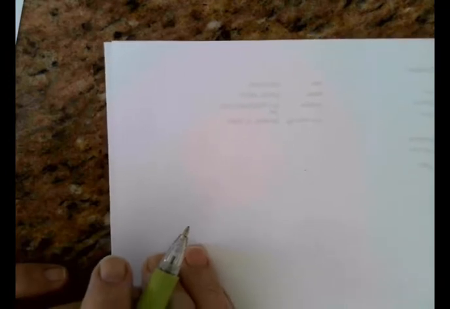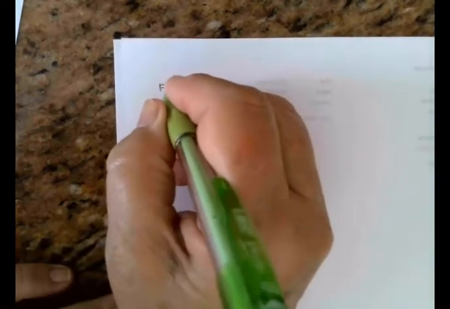Now, when it comes to cost of goods manufactured, you can be pretty sure that you'll have a problem like this on the first exam. Real good chance. And the exam will not just have multiple choice on it. There'll be several problems that you'll have to do too. So the first thing you want to get in your head is the format.